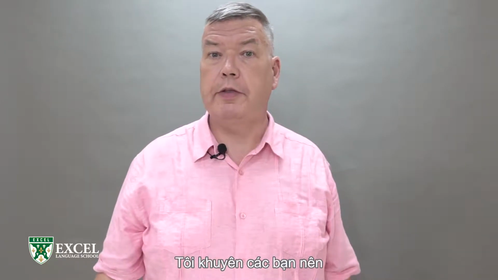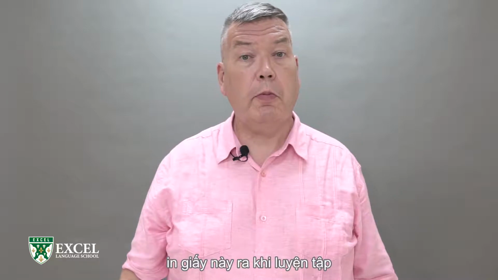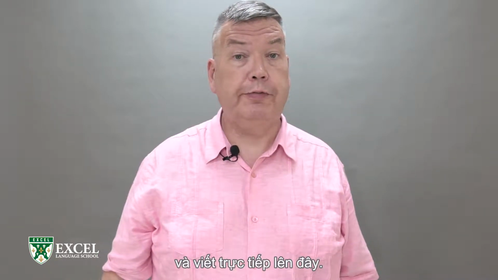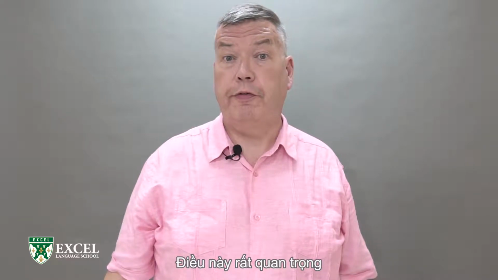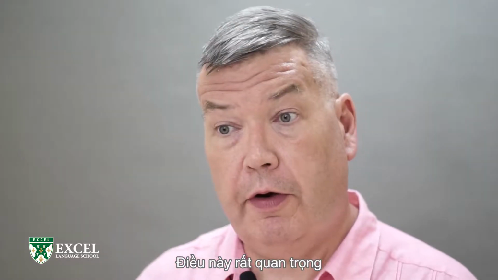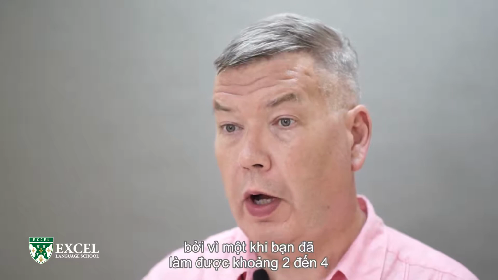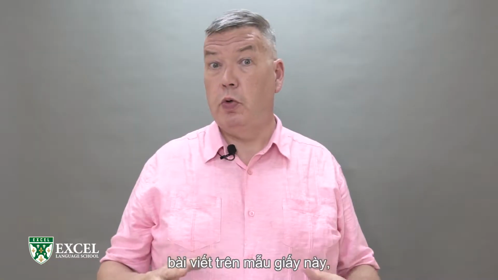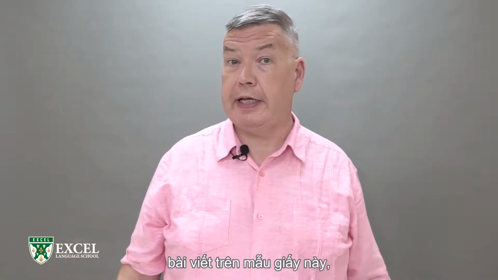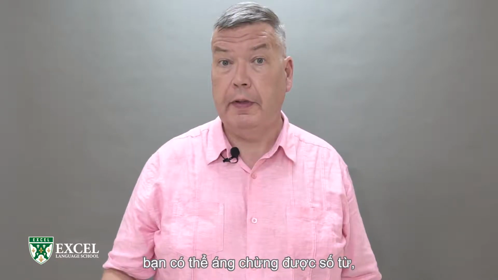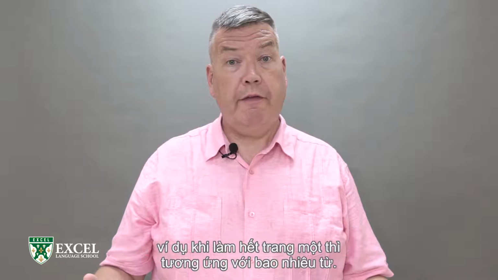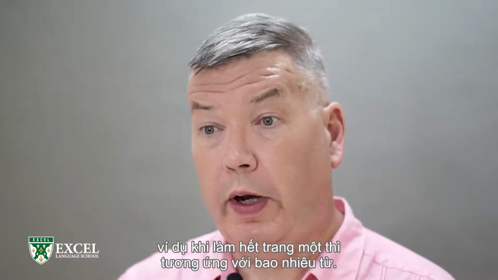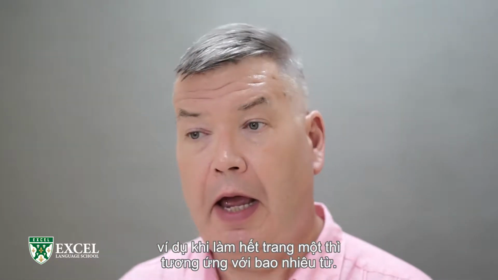I recommend that when you're practicing, you print the form and you actually do your writing on the form. This is very important because once you've done 2 or 3 or 4 practice essays on the form, you can count your words and you can see, okay, when I finished page 1, how many words do I have?